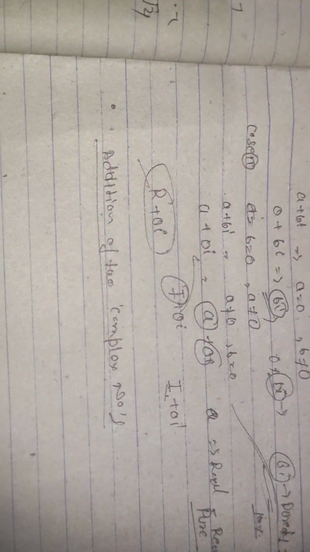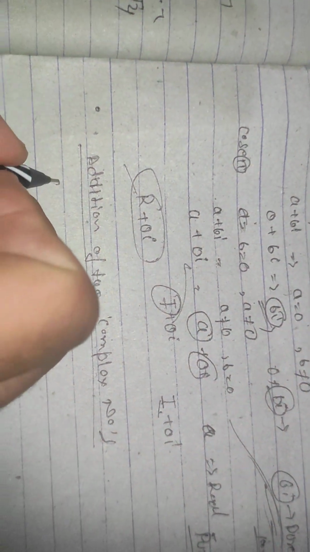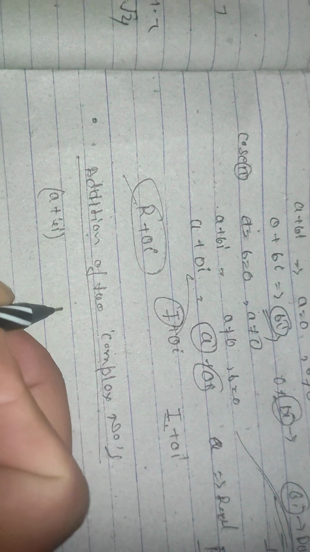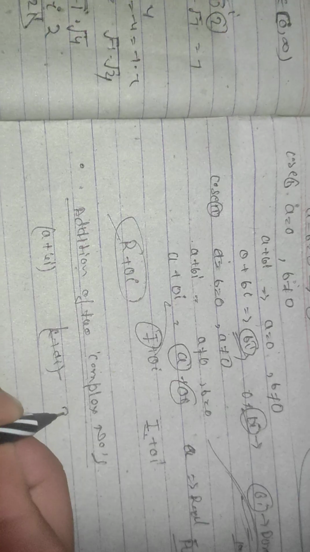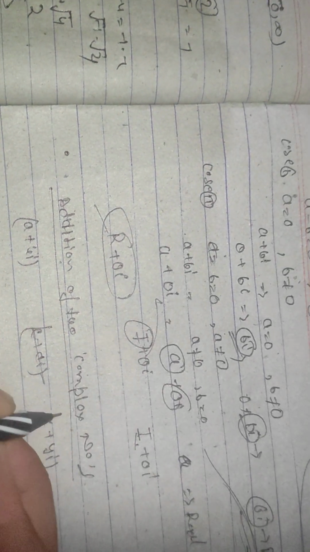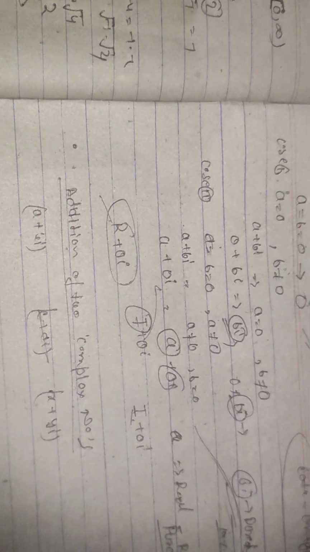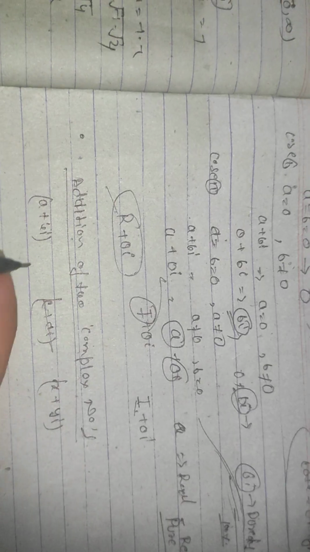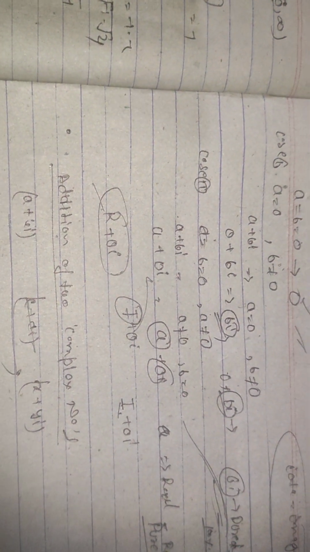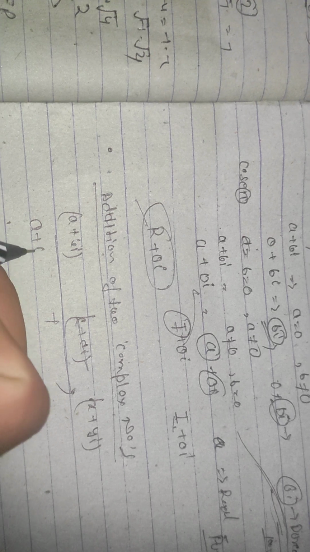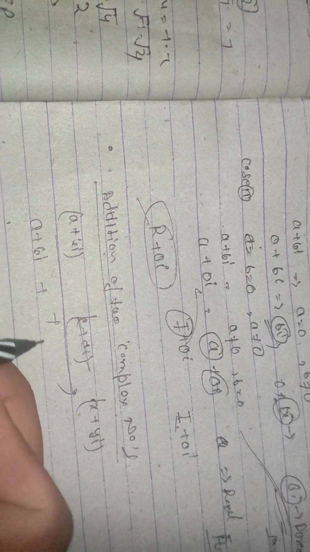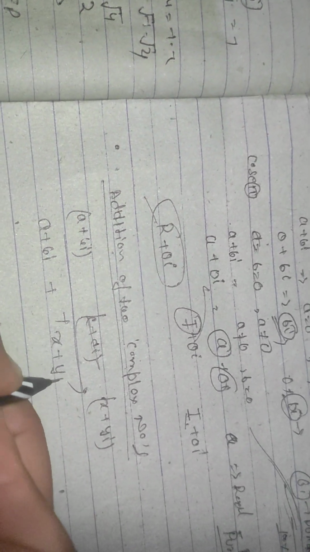Sorry, we missed this. Simply, we have a complex number 1, and another complex number 2, x plus yi. So now we add. This is a plus bi, and this is x plus y iota.